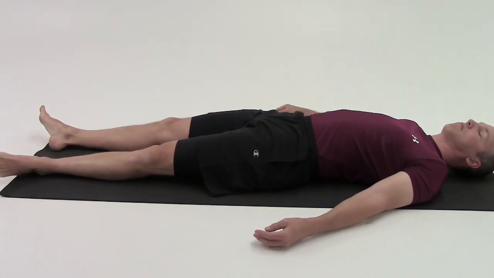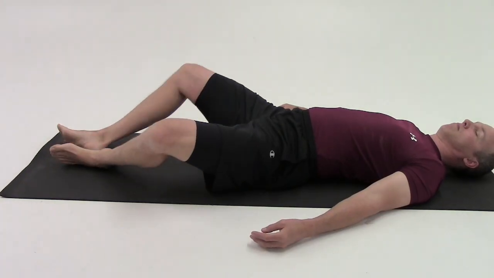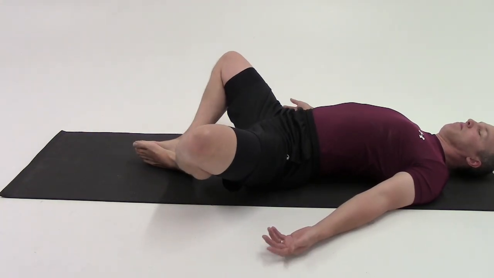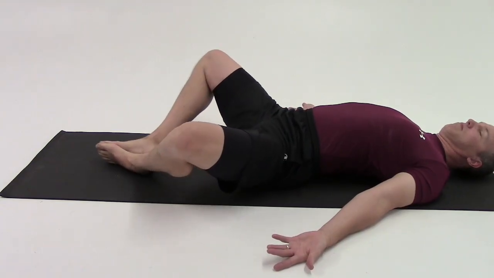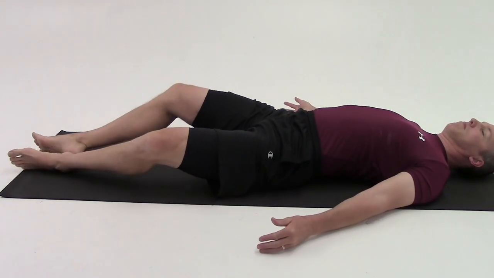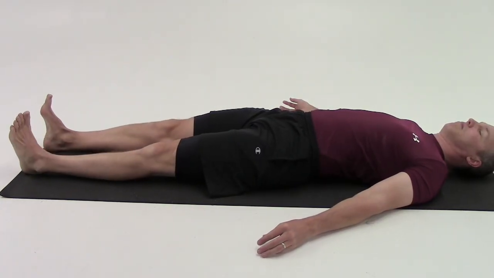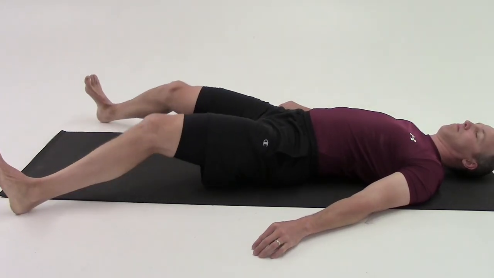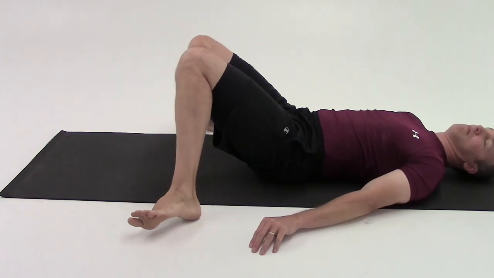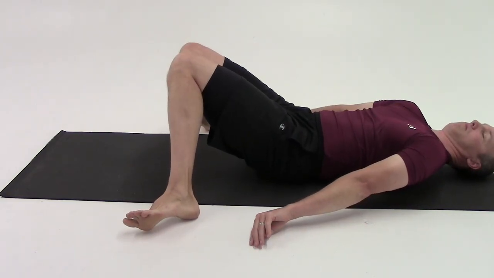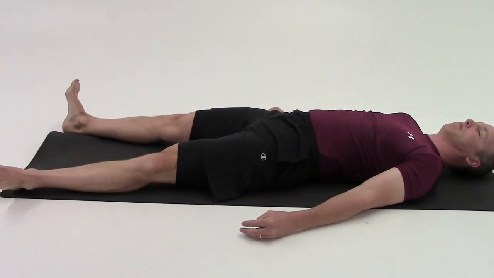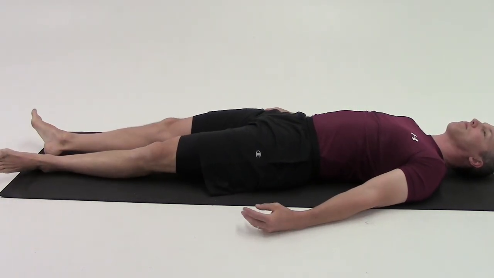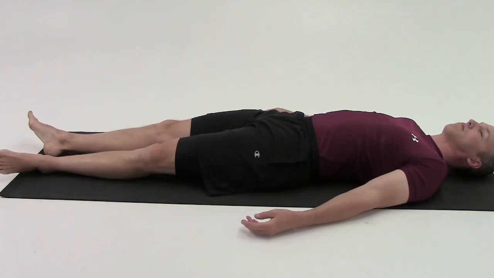We'll do one more. Inhale, slide the soles of the feet up towards the pelvis, knees out. Exhale, return the legs down. Inhale, the soles of the feet point out, the feet slide up to the outsides of the hips, knees together, and then exhale and release back to the center. Completely rest your legs.